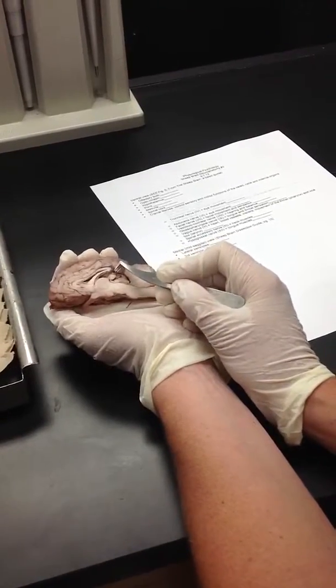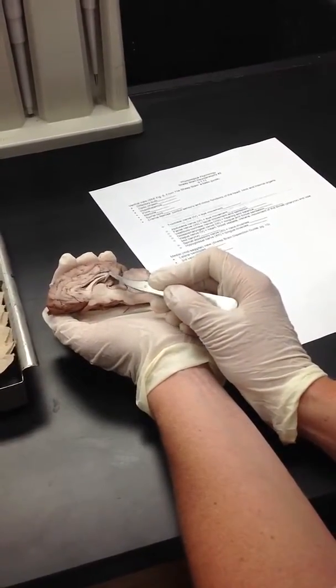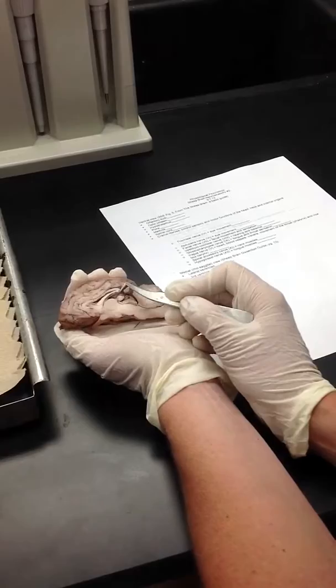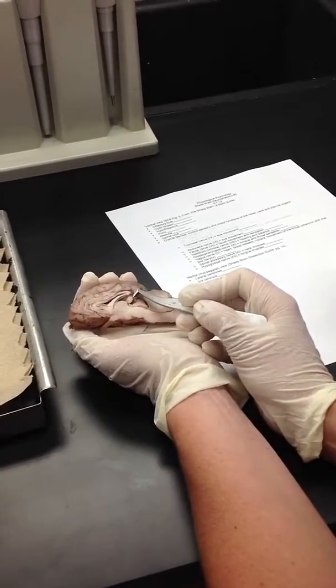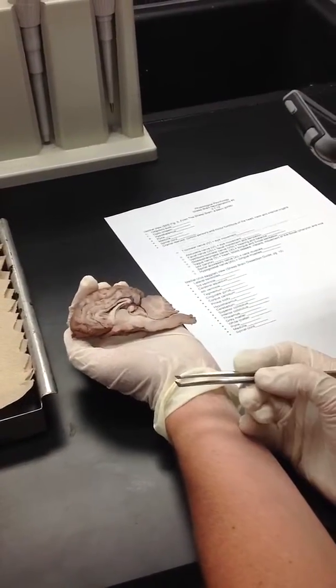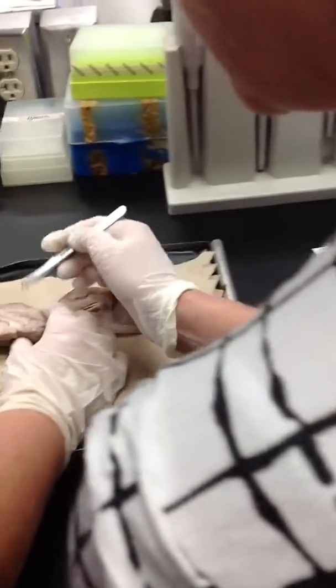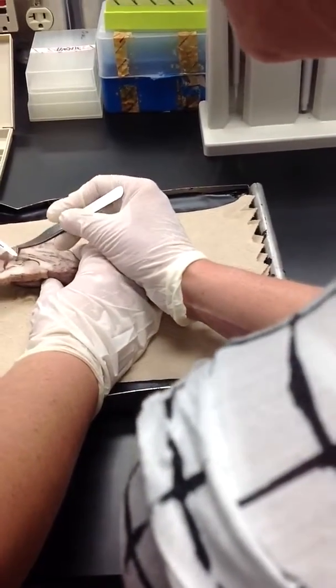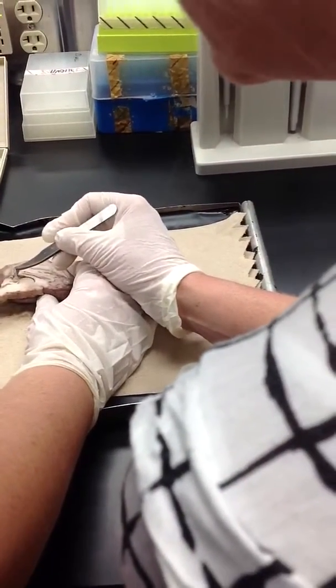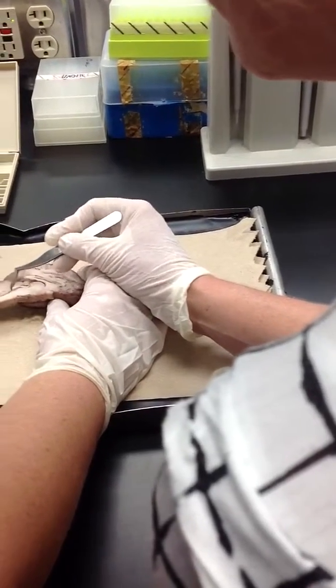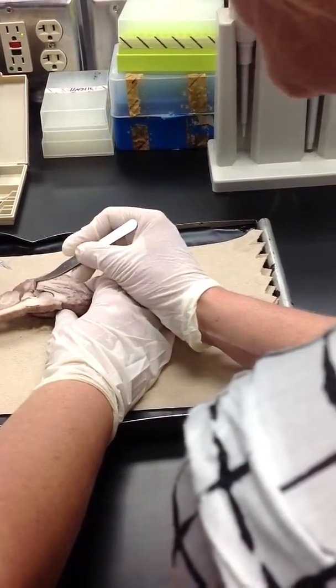All right, so we got the corpus callosum. I have a really nice pineal body right here. Sometimes they're small and sometimes they kind of fall out. Yours looks cut, it's this, right there, because it's separate from your superior and inferior colliculi. So this is your pineal body, right here.